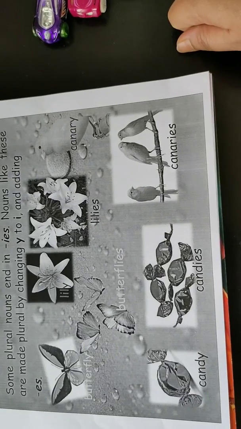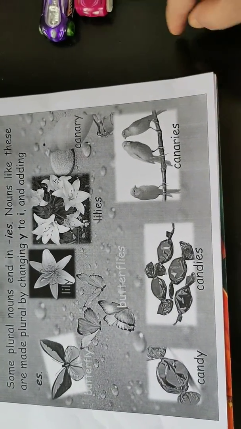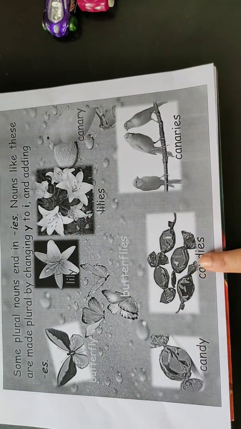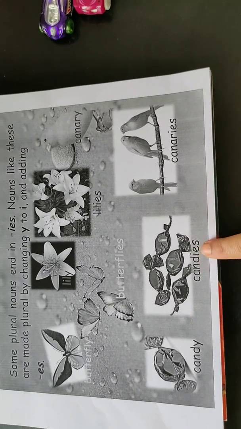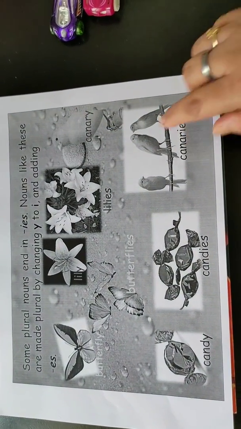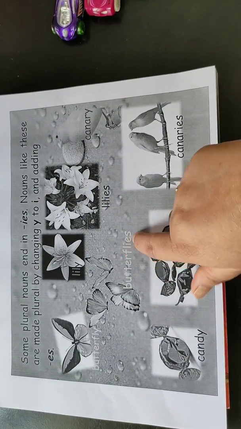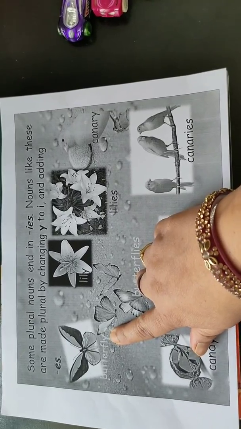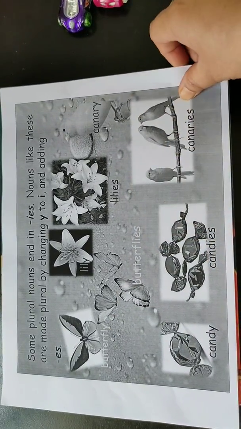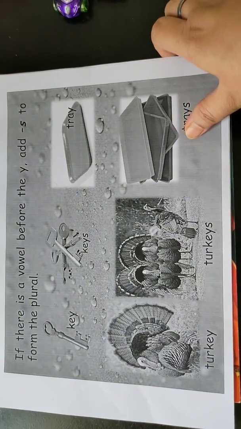Now the nouns that end with Y, we remove the Y and add IES. Like we have done here to candy. You see the Y is removed and IES is added. Canary, canaries, lily, lilies, butterfly, butterflies. Everywhere we see the Y is removed and IES is added. You can make another list of words that end with Y.